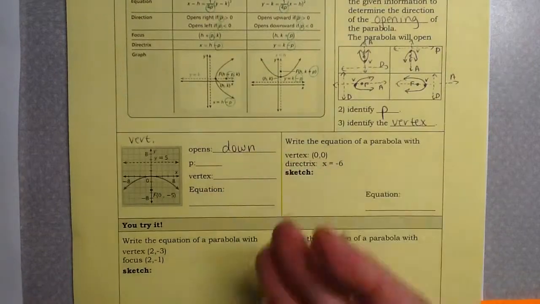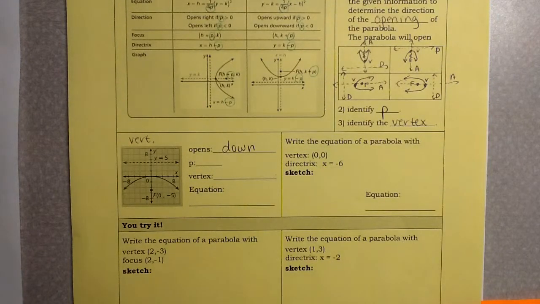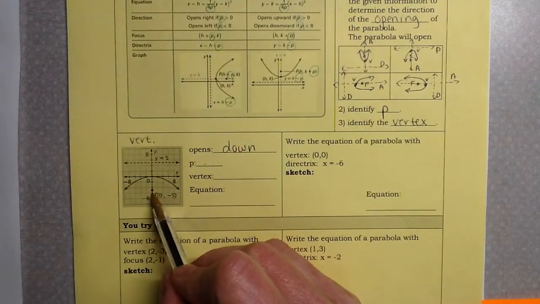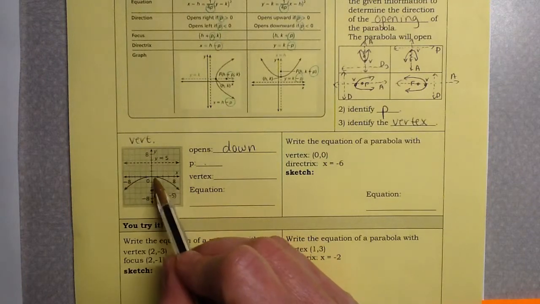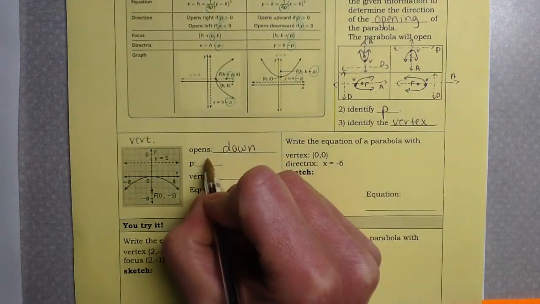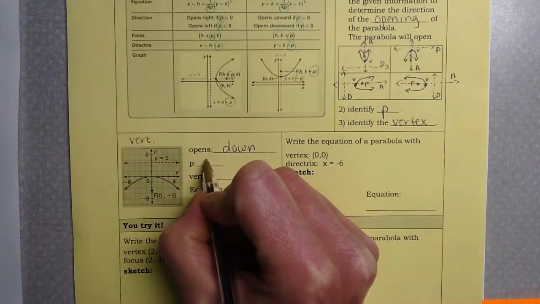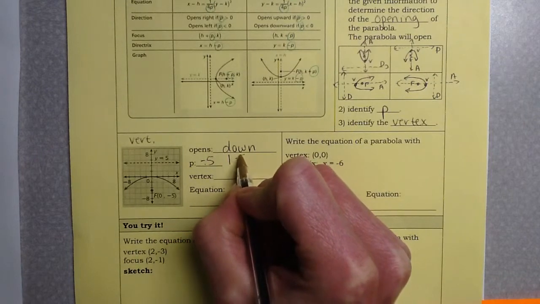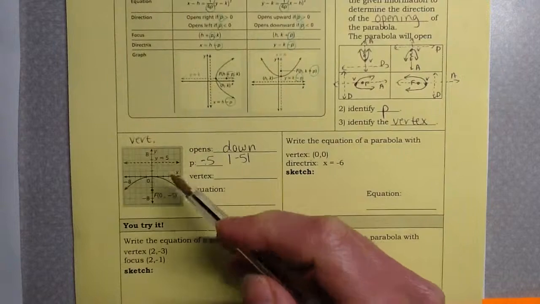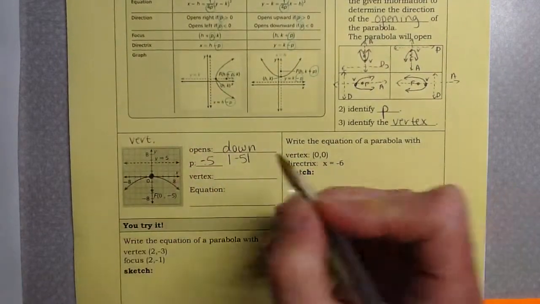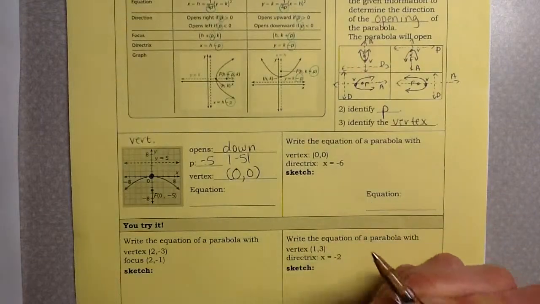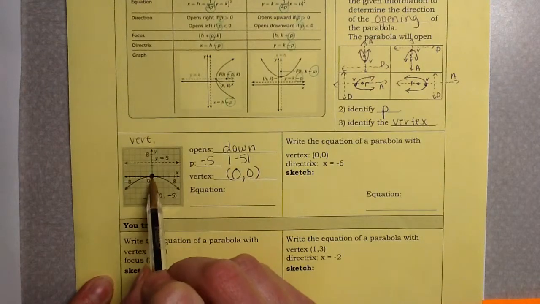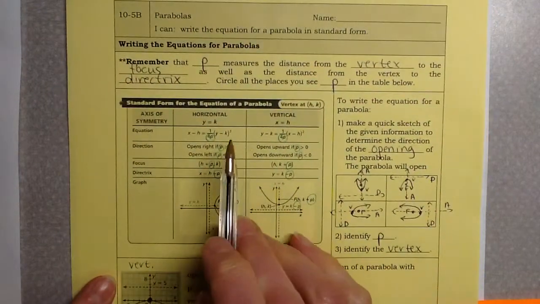So you're actually using the absolute value of P to measure the distance, but if we think about it, since it's opening down, in order to find the focus, we have to go down 2, 4, 5. So the absolute value of P is 5, but we'll just put negative 5 here, and then the absolute value of negative 5 will tell us the direction to go from the vertex. So our vertex is right here. We know our vertex is 0, 0. And we also know that P is 5.